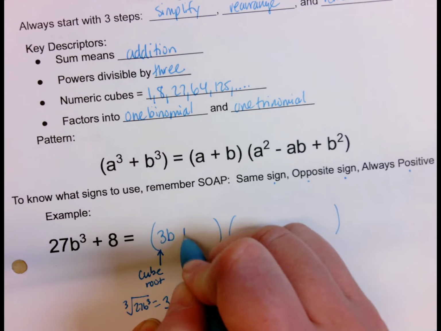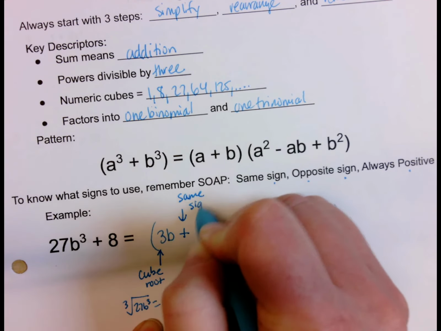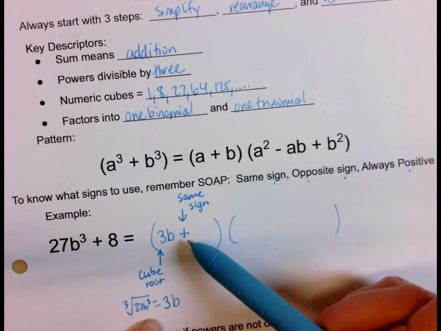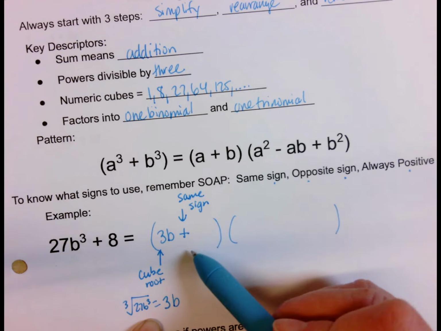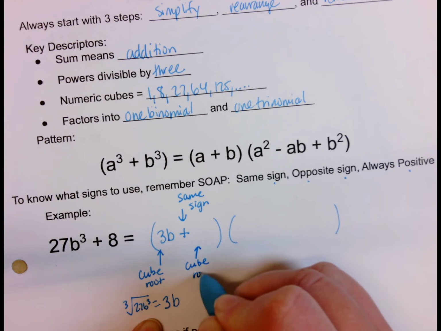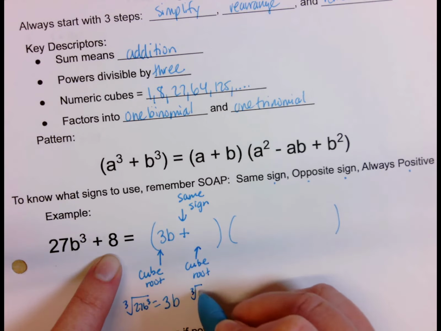So that means we're going to start with a plus sign instead of a minus sign. Okay, so we use the same sign here. We're going to use a plus sign. Now, next step, same as in difference of cubes, we take the cube root of this number right here. So we're going to take the cube root of 8, and again, you can use your calculator on that.